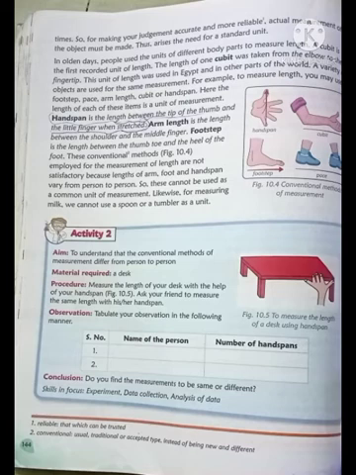Thus arises the need for a standard unit. In olden days, people used different body parts to measure length. A cubit is the first recorded unit of length. The length of 1 cubit was taken from the elbow to the fingertips. This unit of length was used in Egypt and in other parts of the world.